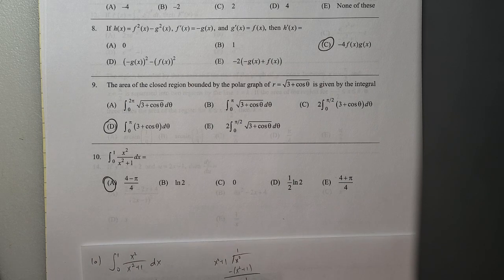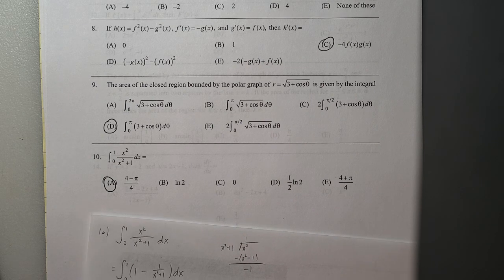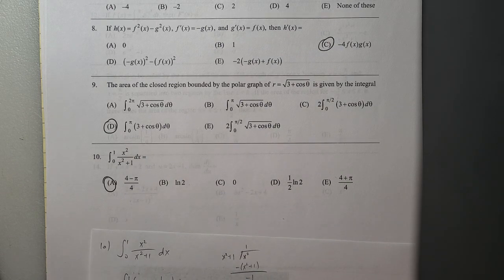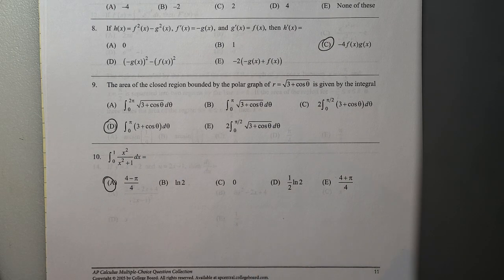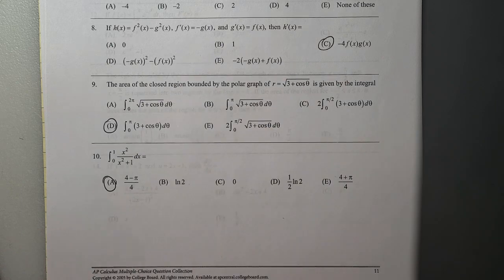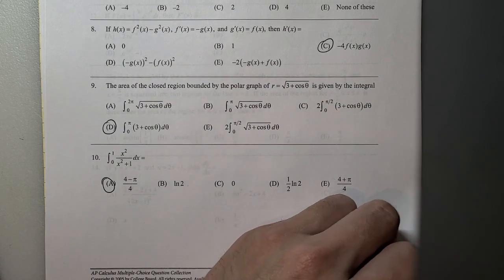The solution key, if you were able to find it, does a plus 1 and minus 1 on top and then splits it up, which also works if you were able to recognize that. Otherwise, long division works too, obviously, as you can see.